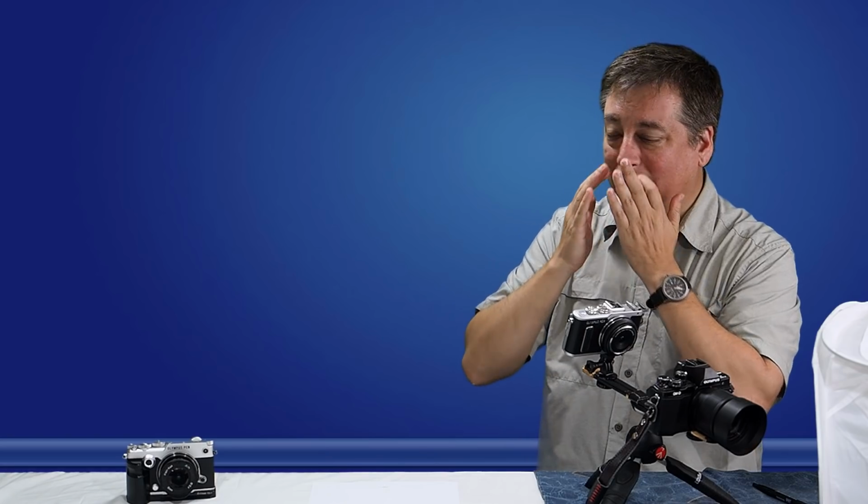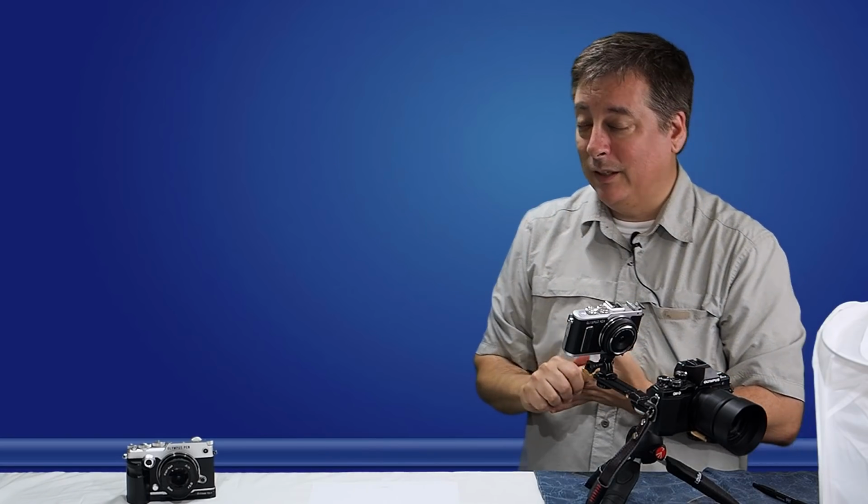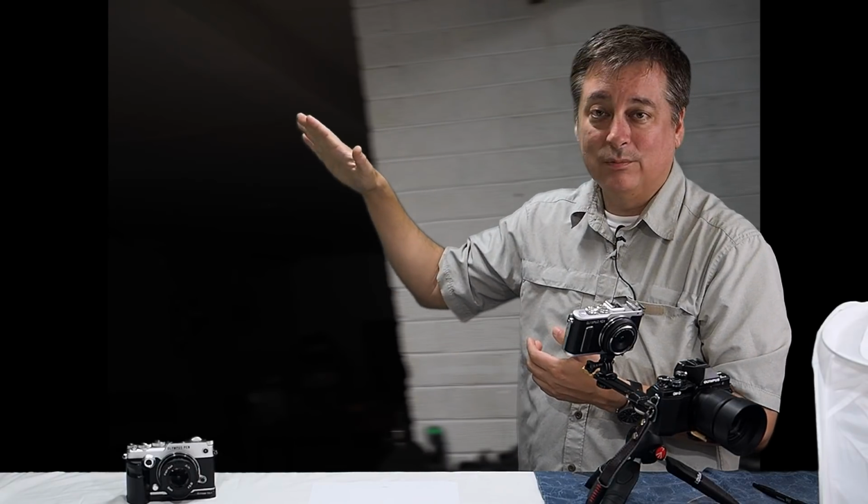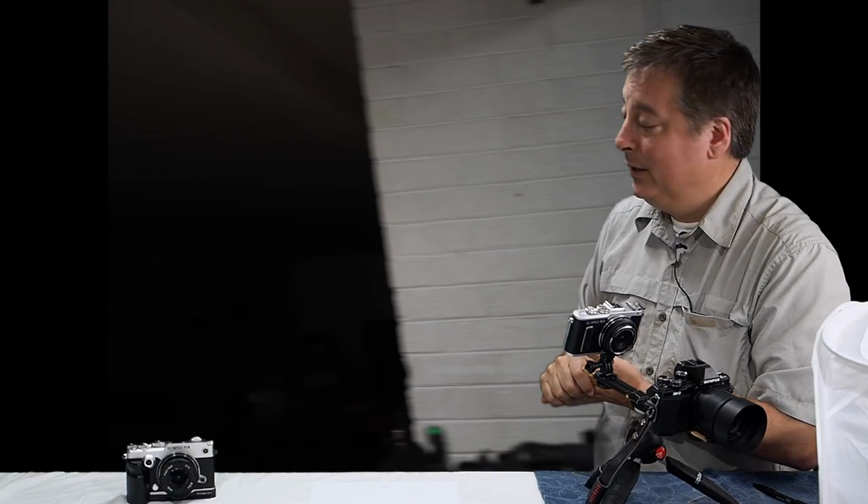I just did a quick picture down here to demonstrate that of my wall. This is one using a mechanical shutter, and then this is one using the electronic shutter, and you can see that the wall is slanted back or forth.